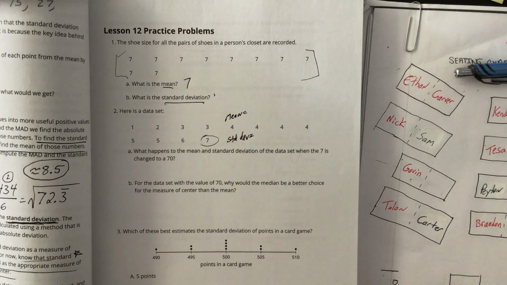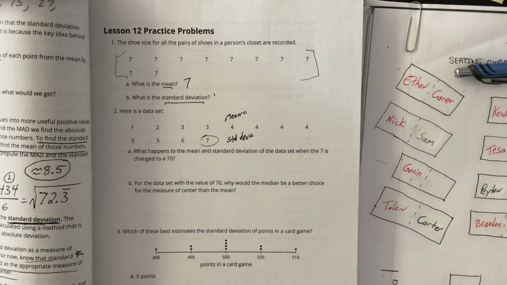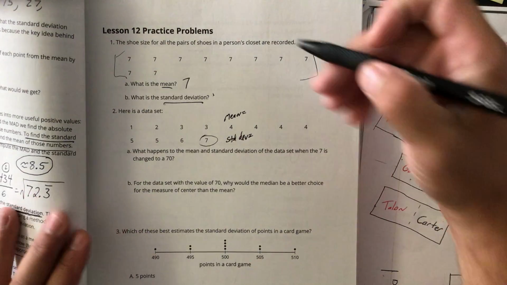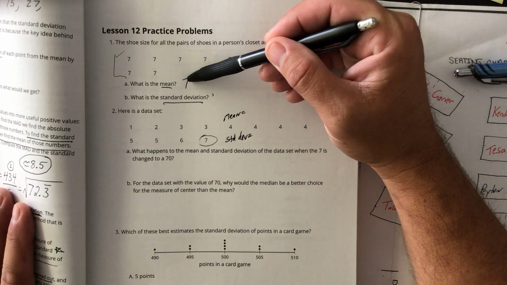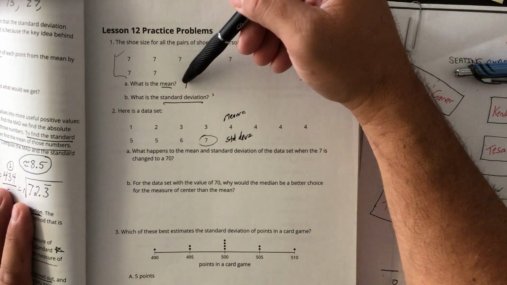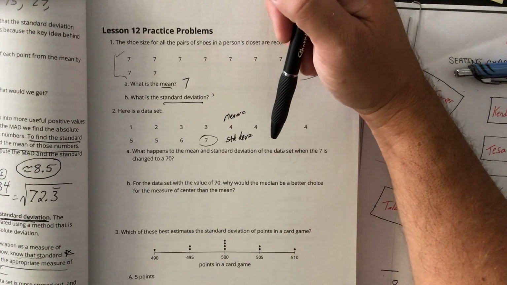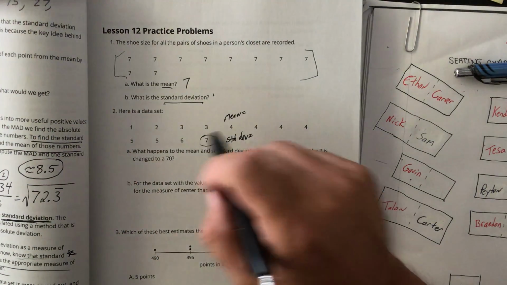Okay, so now we got to decide standard deviation. Again, you can do it by hand. You can use Desmos. You can use numbers. I showed you 3 different ways yesterday to do that. Remember, it has to do with how far away numbers are from the mean. So how far away is 7 from 7? 0, and then you got to square them all. Well, 0 squared is, of course, 0. You got to add them up and divide by how many numbers you have.